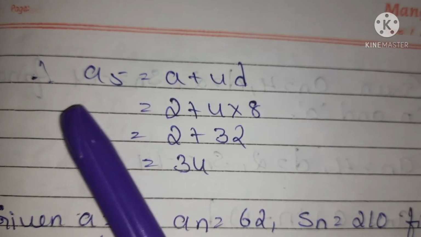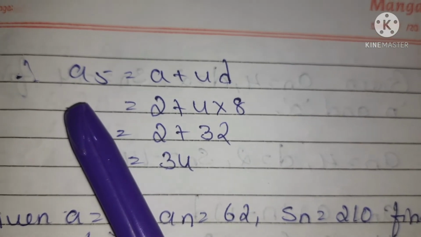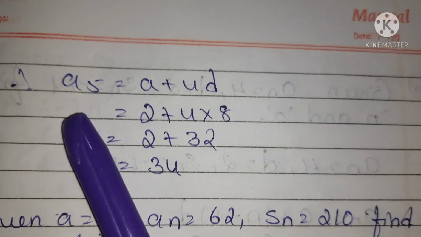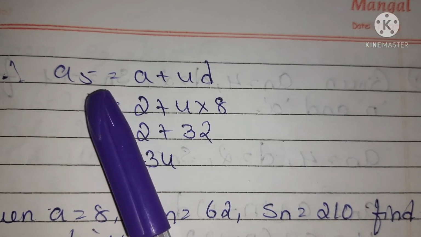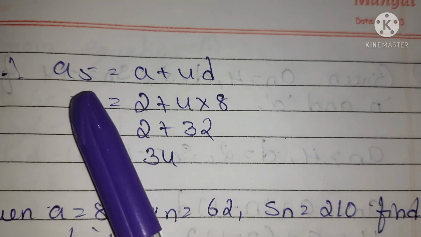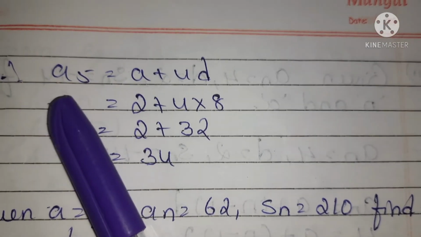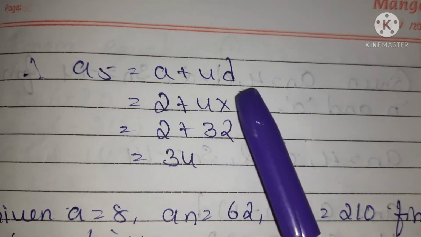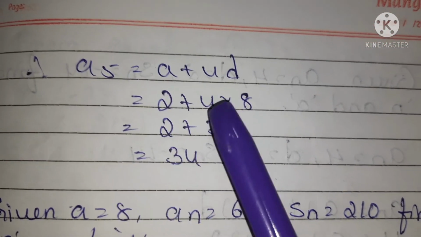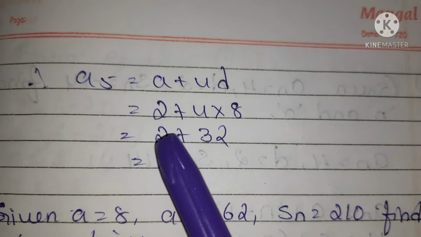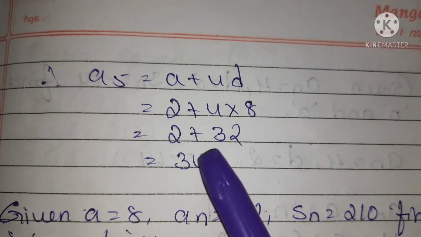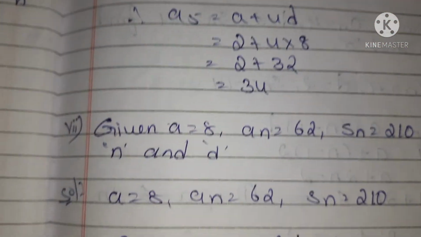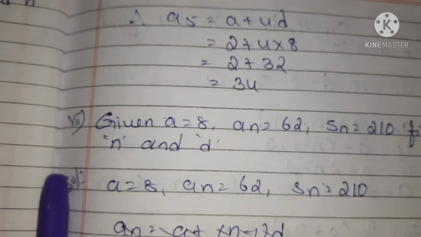Now that n value is substituted in this a5, because we should find out an value. We got n value is equal to 5. That's why an is equal to a5. Now a5 is equal to a plus 4d. a value is 2 plus 4 into d value is 8. 2 plus 4 8s are 32. 2 plus 32 is 34. Now we will solve the next problem.